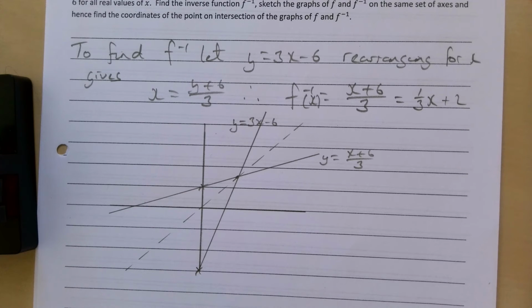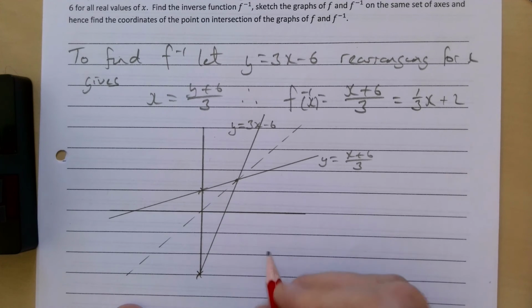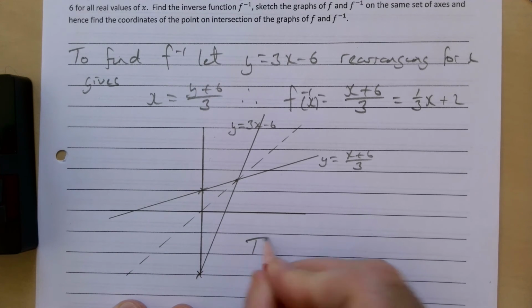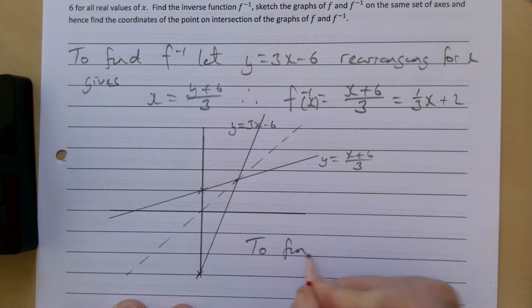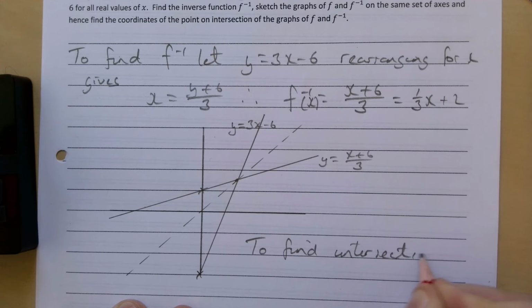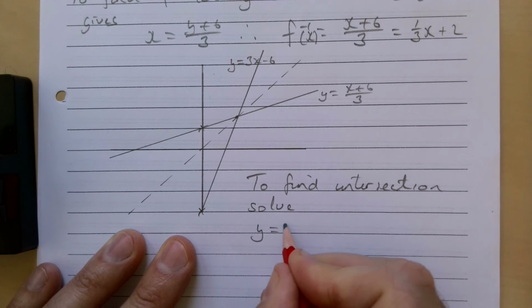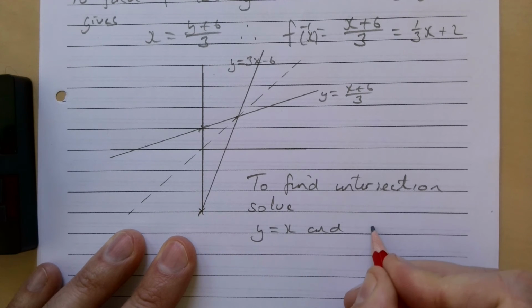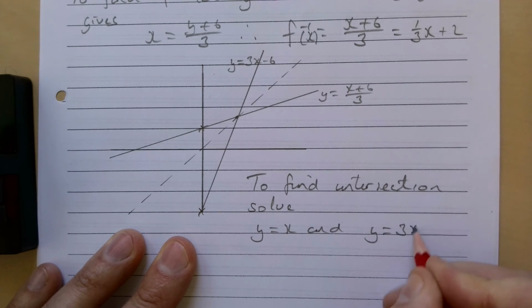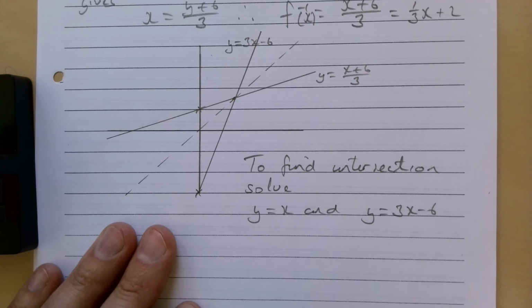Therefore, to find the coordinates of this intersection point, we just need to solve simultaneously, so let's write that down, to find the intersection, solve y equals x and y equals 3x minus 6.